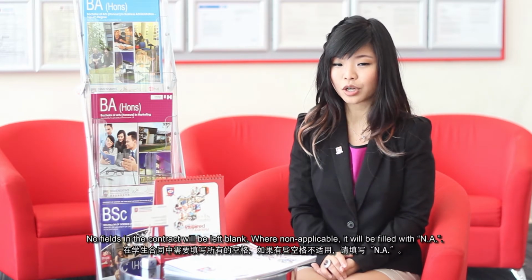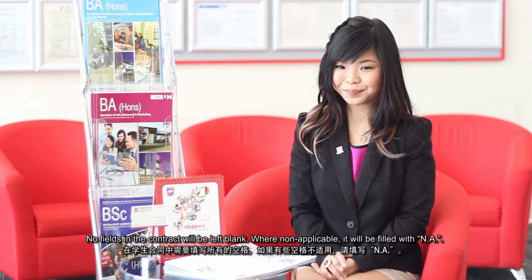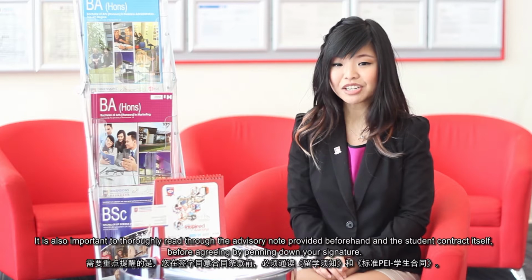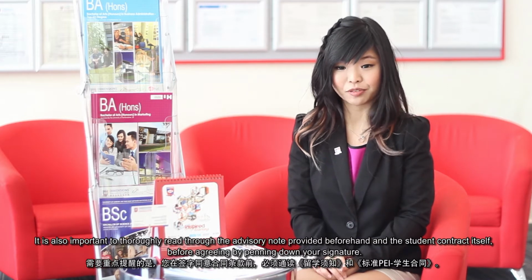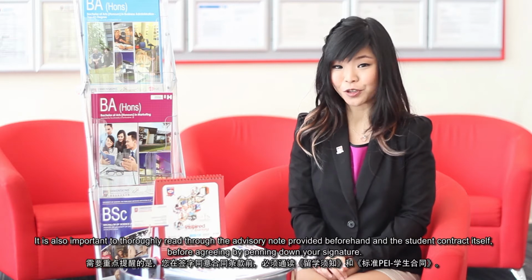No fields in the contract will be left blank. Where non-applicable, it will be filled with an NA. It is also important to thoroughly read through the advisory note provided beforehand and the student contract itself before agreeing by penning down your signature.